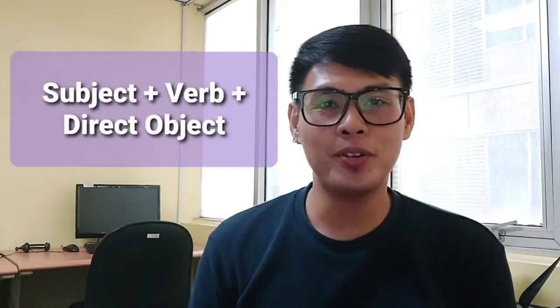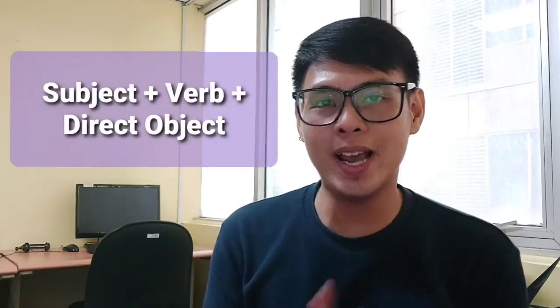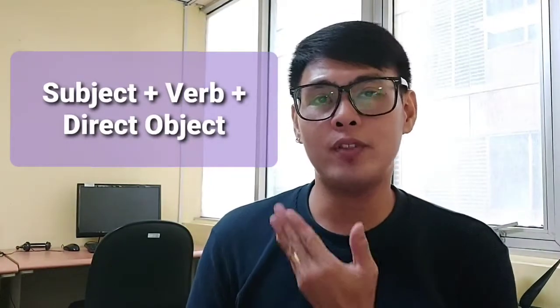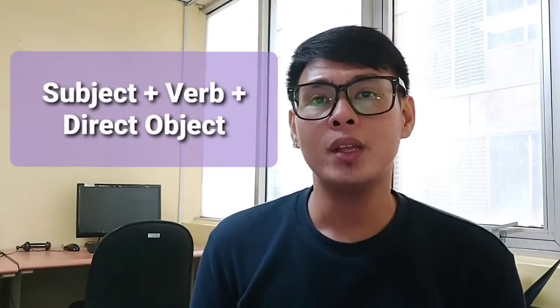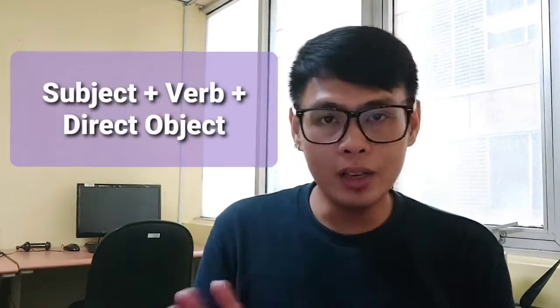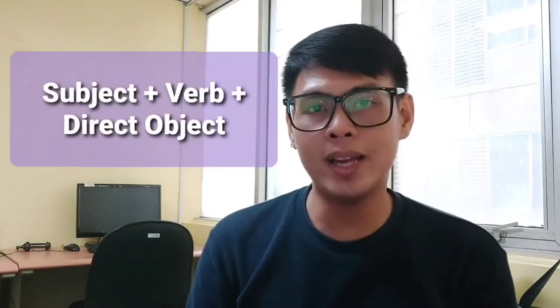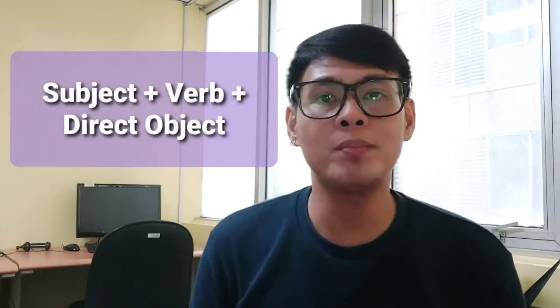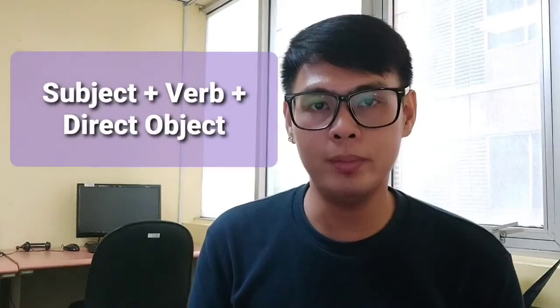Take this pattern for you to easily recognize the active voice. First, we have the subject or the doer, and then we have the verb or the action, and a direct object. A direct object is not always required in the active voice. However, if it's included in the sentence, it must come directly after the verb.